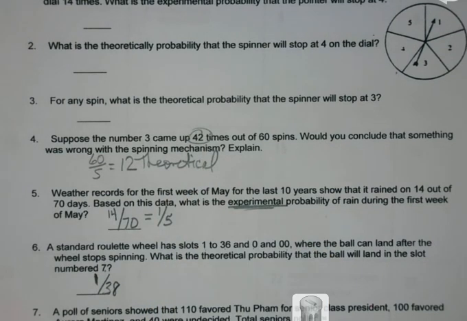That doesn't mean there's something wrong with the spinner, but you could argue that seems awfully strange. Now, if it was like 15 times out of 60, okay. It doesn't say that. It says, could you conclude something was wrong? You can't really conclude that because it could be a person's error.